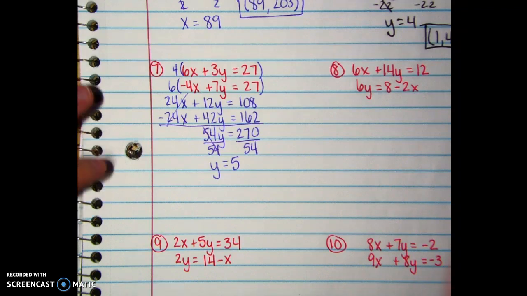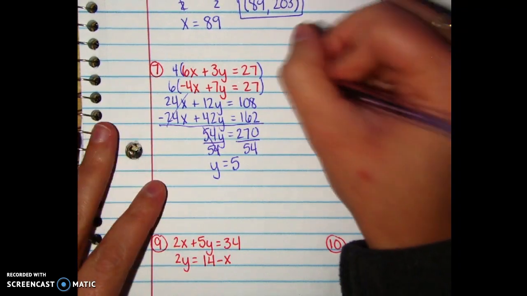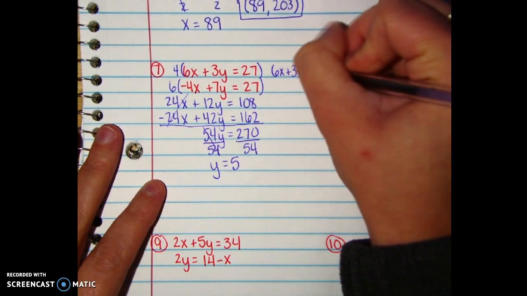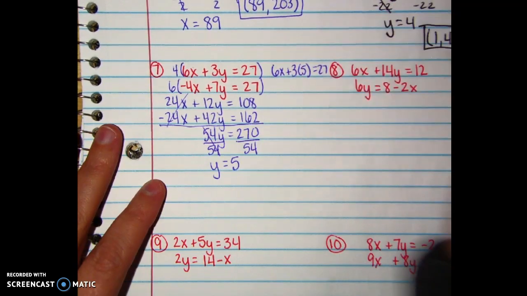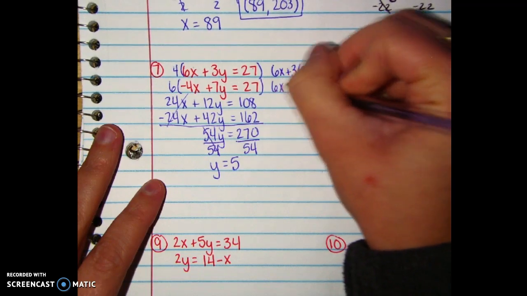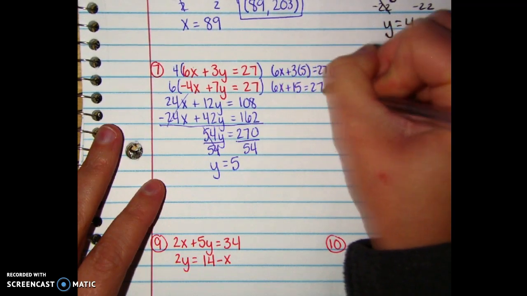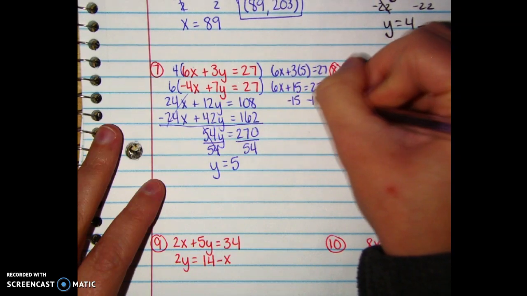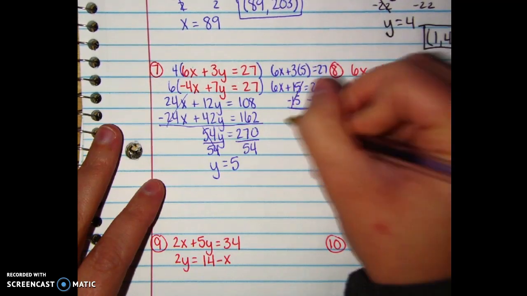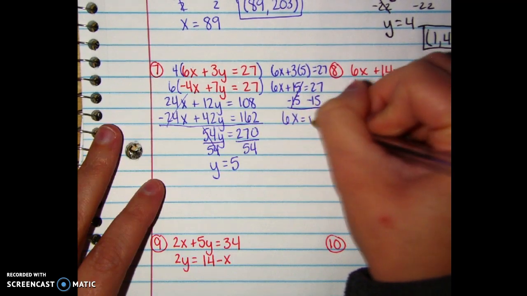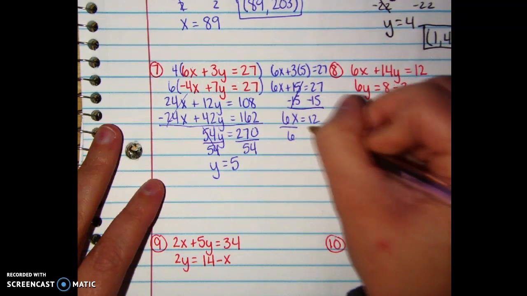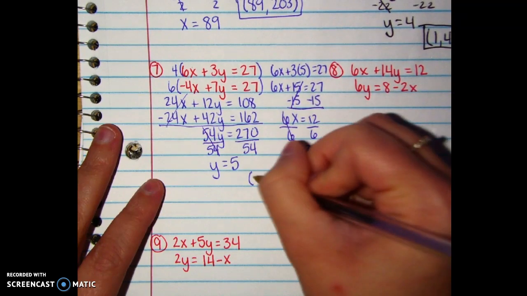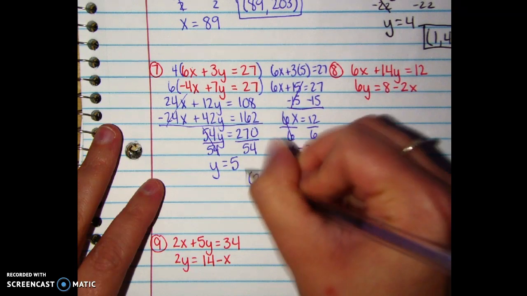I'll plug it into the top equation. Doesn't matter. I keep saying that. It really doesn't matter. Plus 3 times 5 equals 27. 6x plus 15 equals 27. Subtract 15 from both sides, so 6x equals 12. Divide by 6, x equals 2. So my answer here is 2, 5.